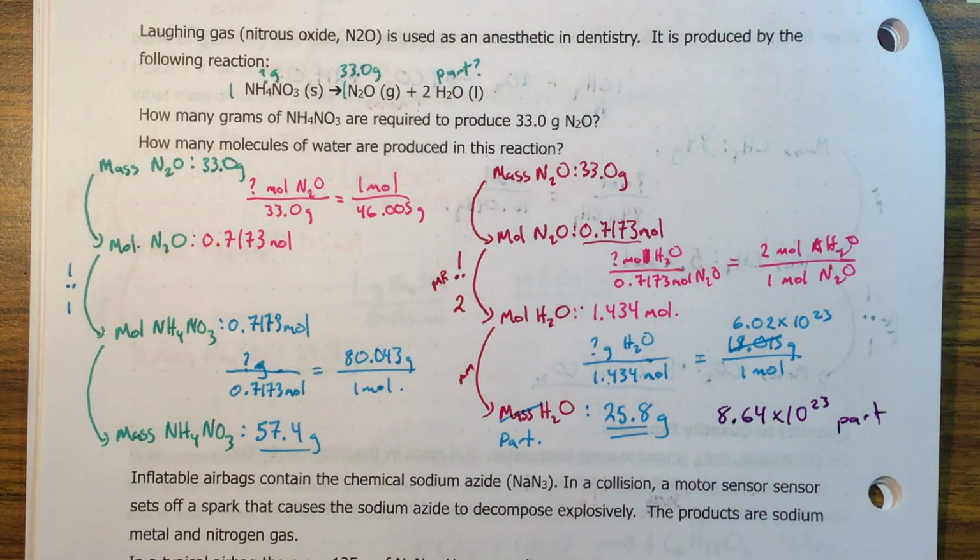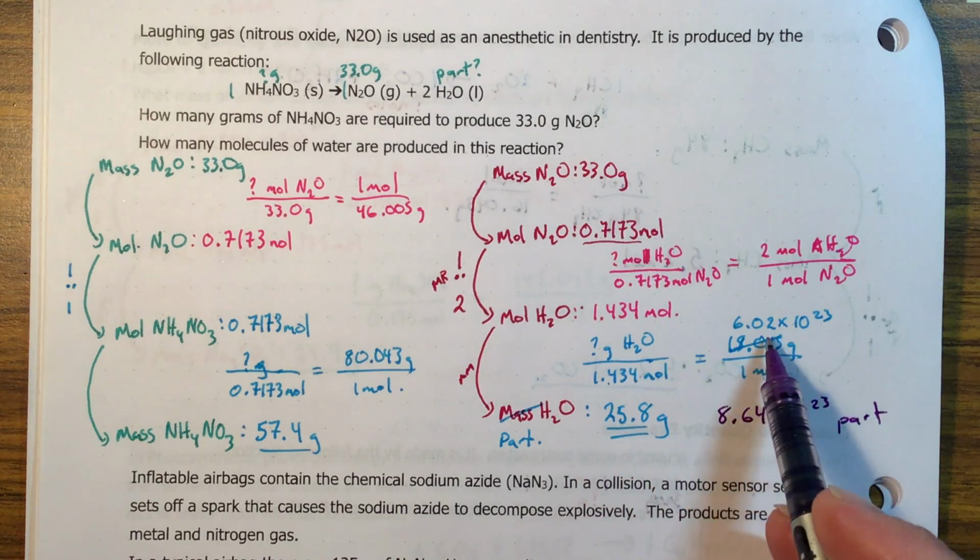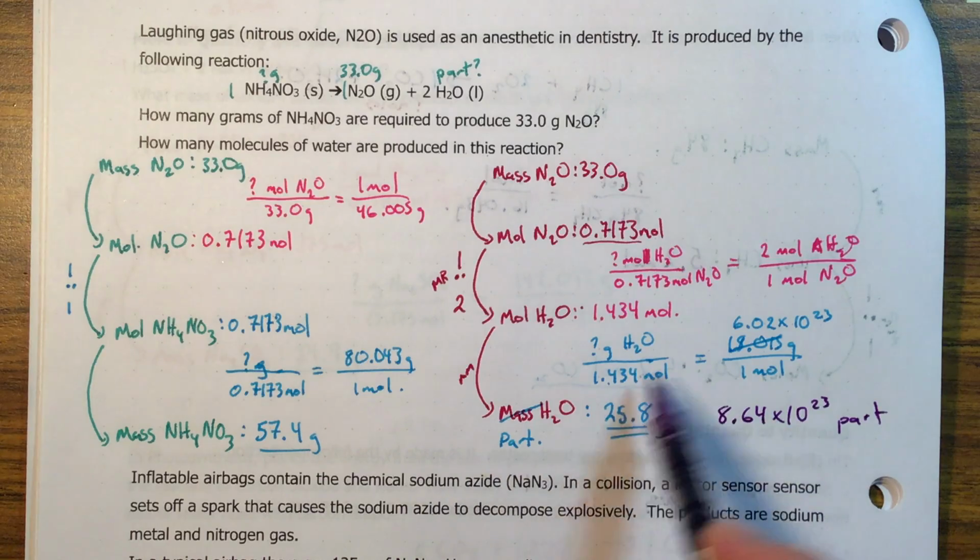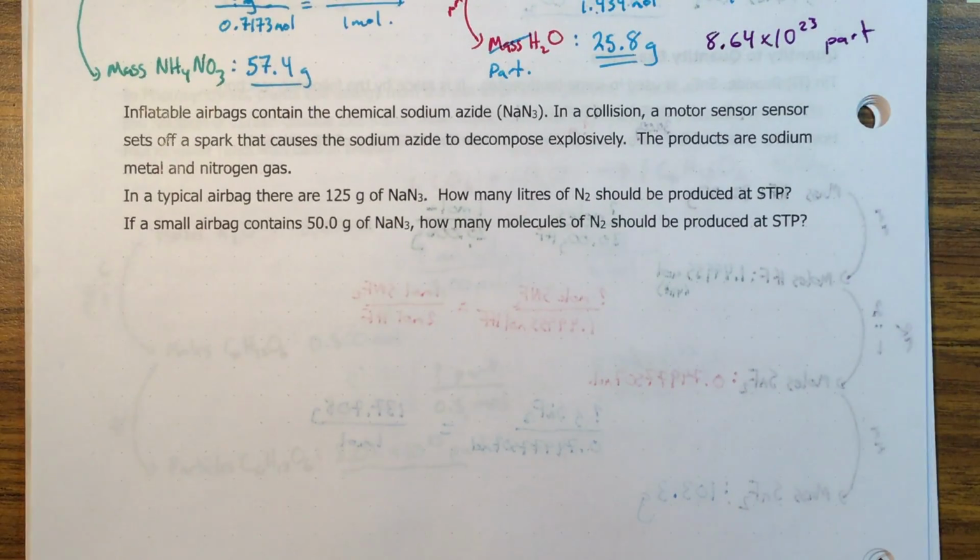And as you can see, because I had shown all my work, it was pretty easy to fix my mistake. I just needed to change that number to that number to instead go from mass to particles. Simple stuff. Right, so map it out. Next one.